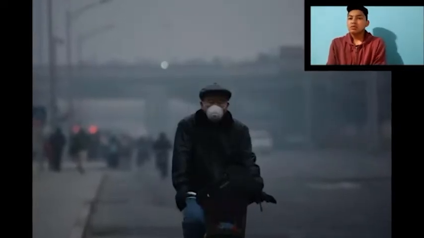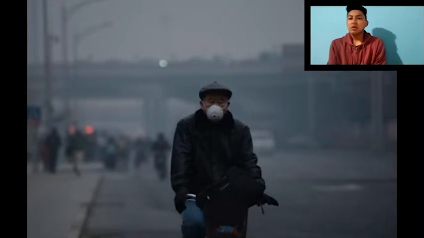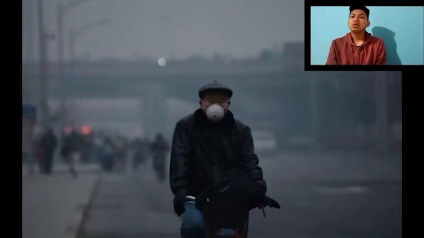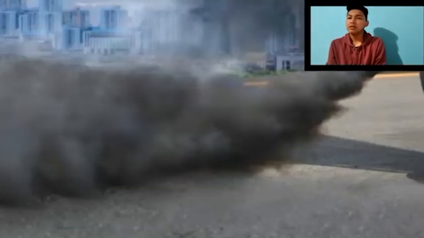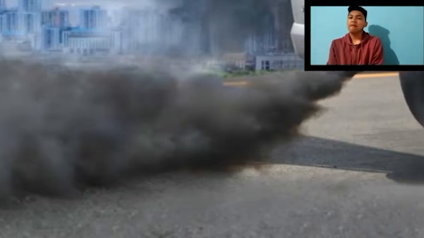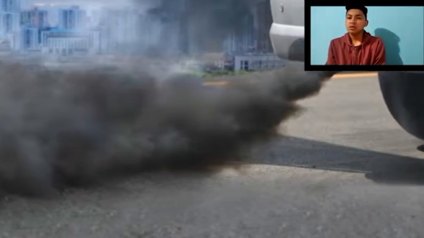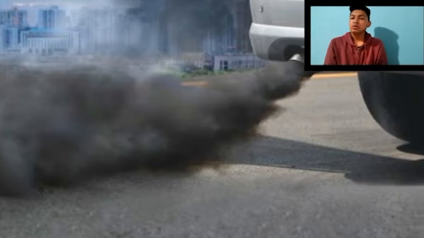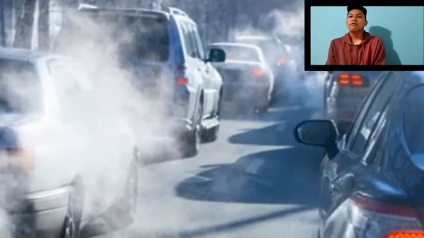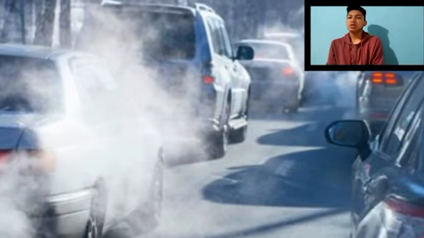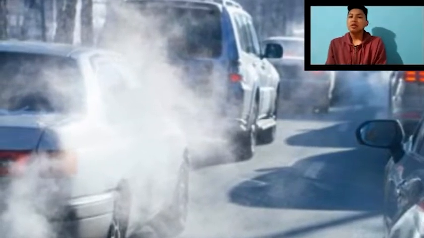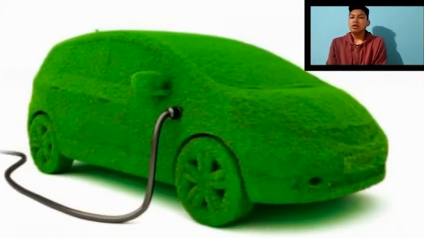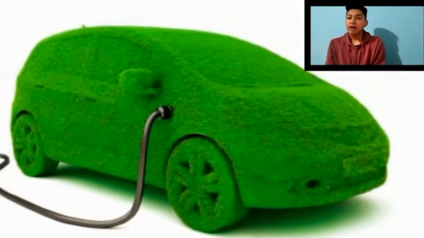The study points to vehicle emissions and heavy traffic congestion as the main causes of these high levels of pollution. To reduce their alarming pollution levels, the study calls for raising vehicle energy efficiency standards and encouraging the closure of coal-fired power plants.